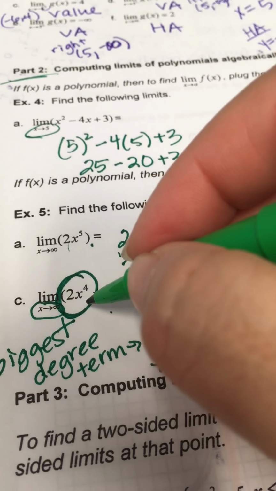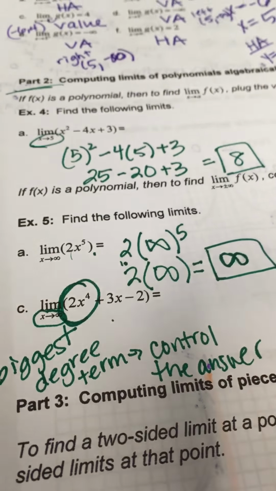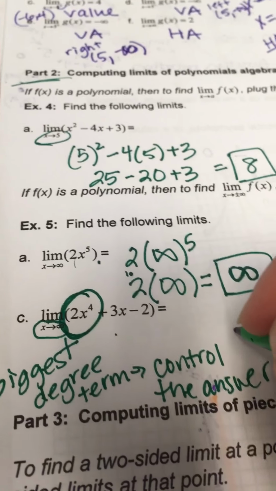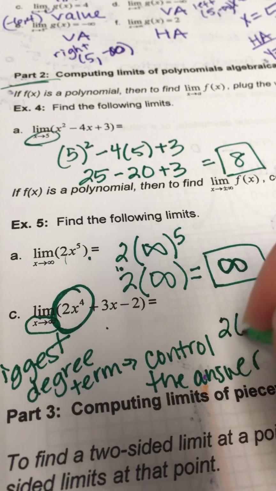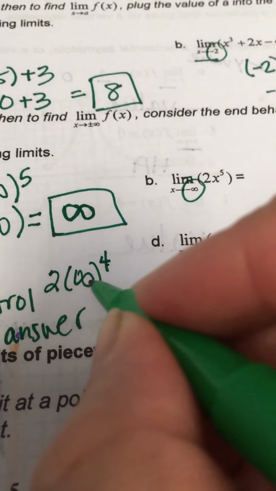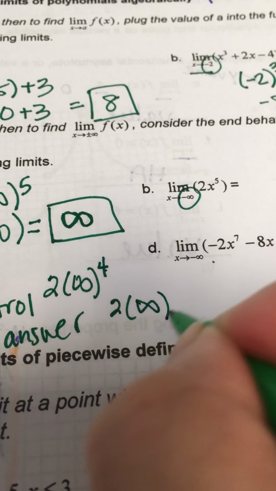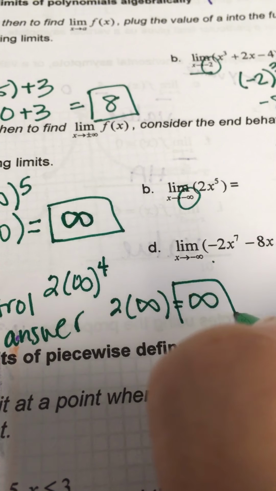So you really focus on the degree term. So I have 2x to the 4th. That's my focus. So I plug in infinity to the 4th. Okay, positive to the 4th power is still positive. So I have 2 times an even bigger infinity, which gives me positive infinity again.